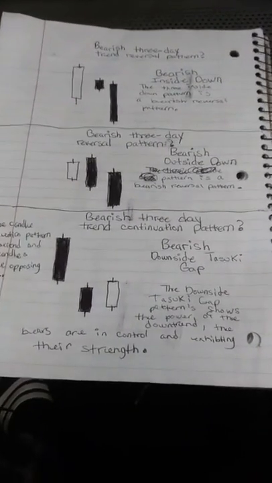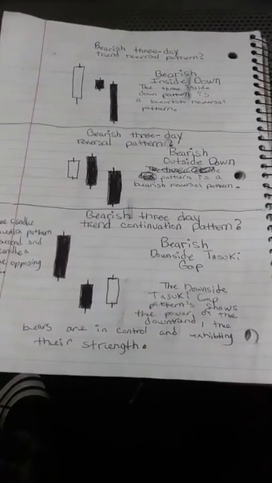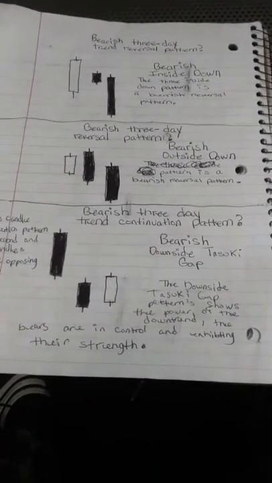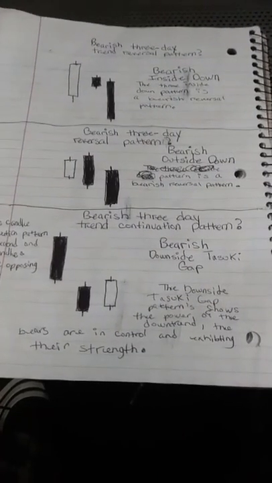Let's see what else we got here. Like I said, some of the advanced sessions go over these in detail, so don't worry. Bullish 3-day trend reversal pattern. It's a bearish 3-day trend reversal pattern. Bearish three inside down. It's a bearish reversal pattern.